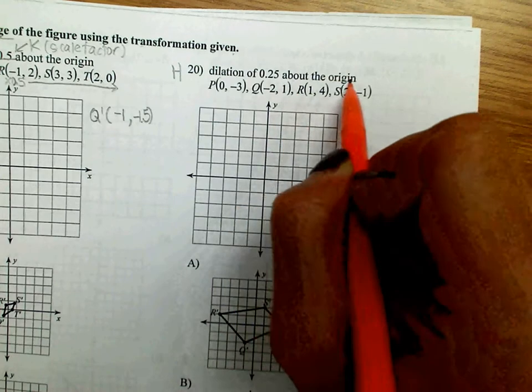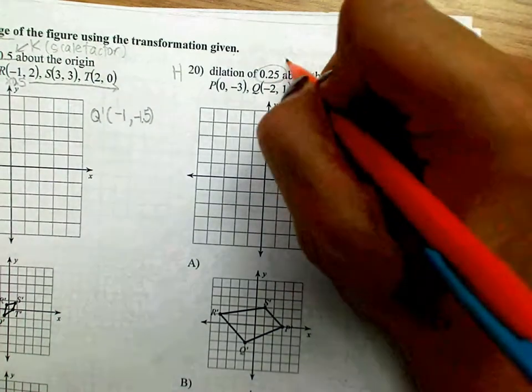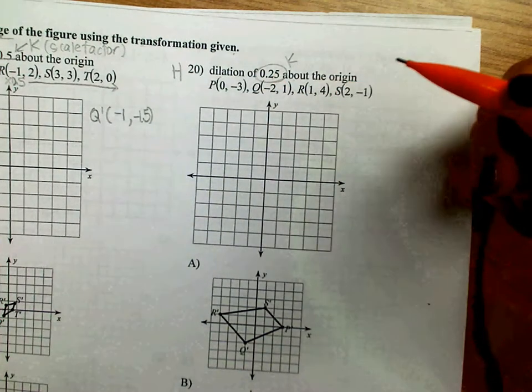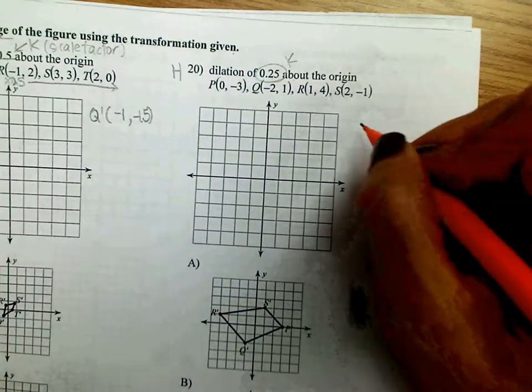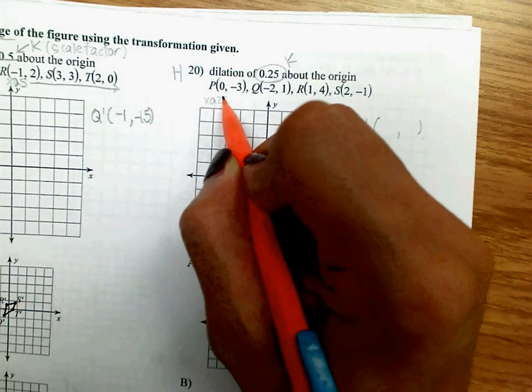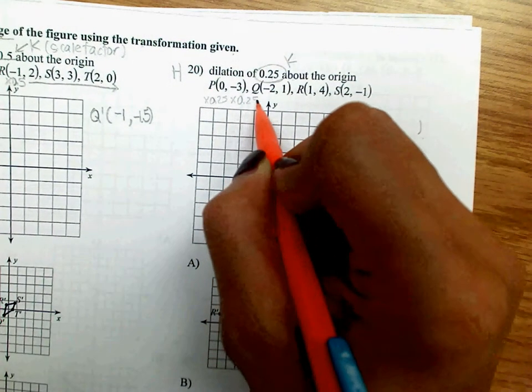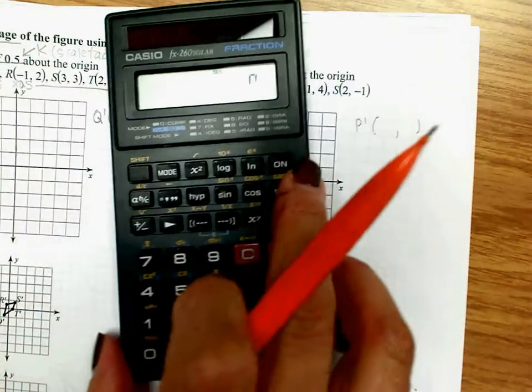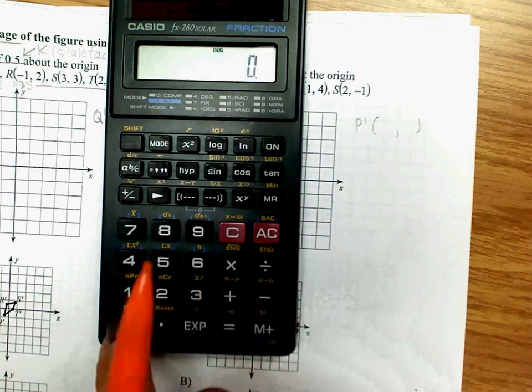Here you need to understand that that's your scale factor. They don't write out the word scale factor, but that's what it means. So let's try P. If I want to find P prime, you have to multiply by 0.25, multiply by 0.25. So what's 0 times 0.25? It should just be 0.